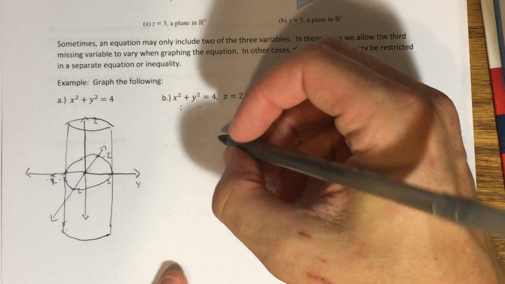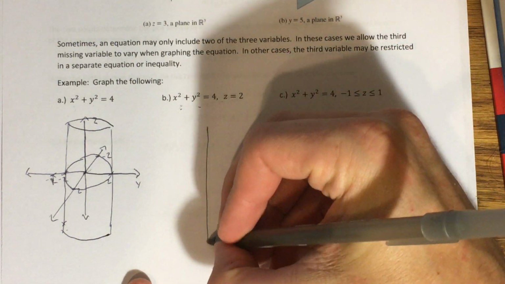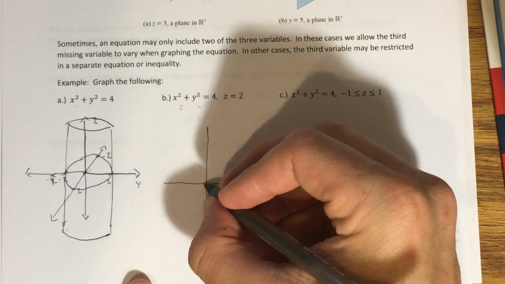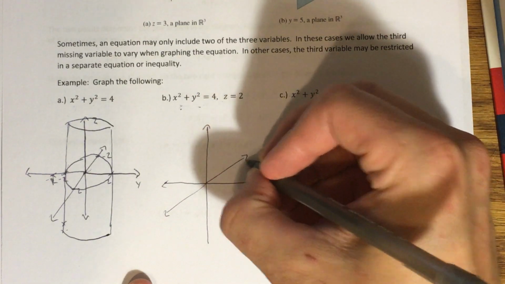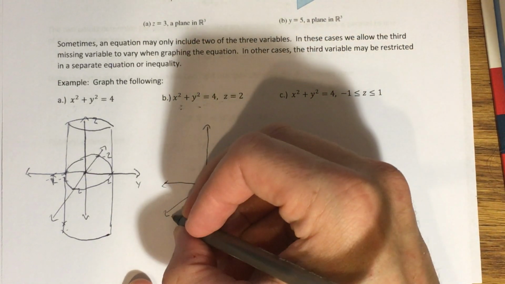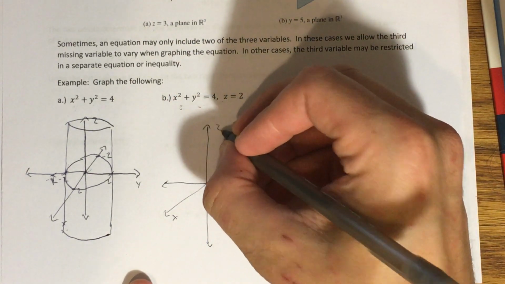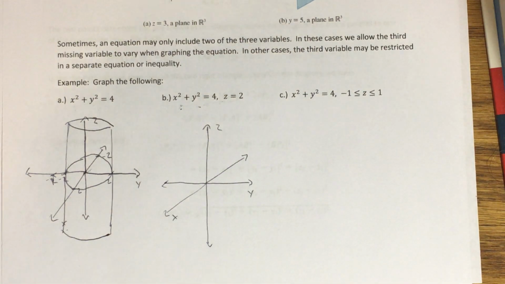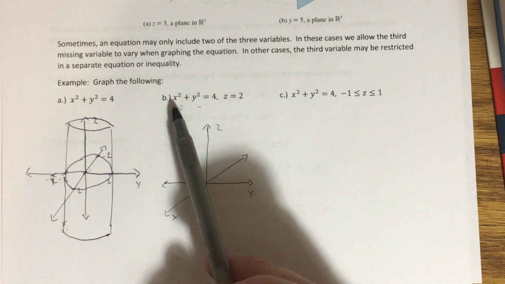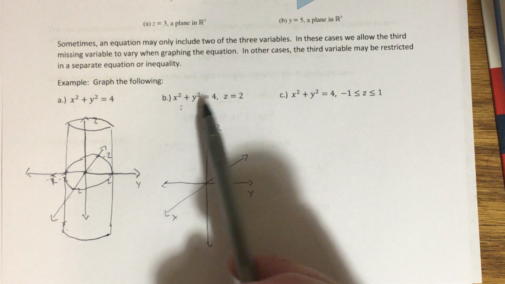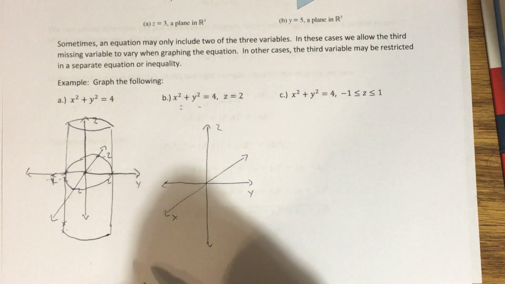So we already know what x squared plus y squared equals 4 looks like. Again, it's a circle centered at the origin with a radius of 2, x, y, z. Only this time, we have this added condition that says z equals 2. So that means that we're looking for the set of all points that satisfy both of these equations simultaneously.